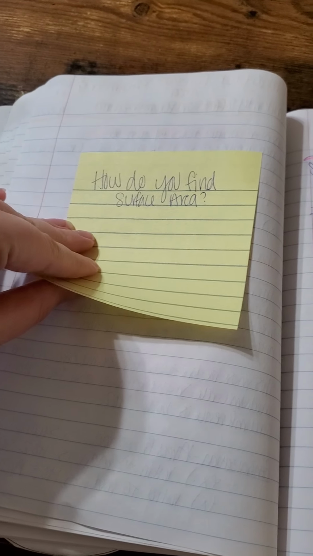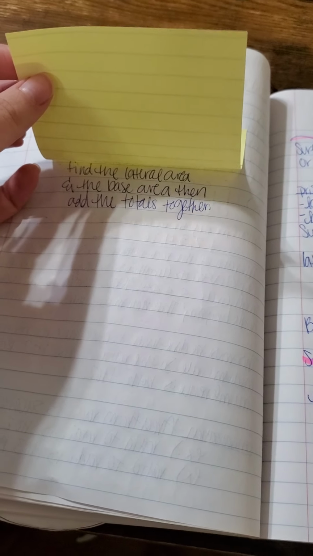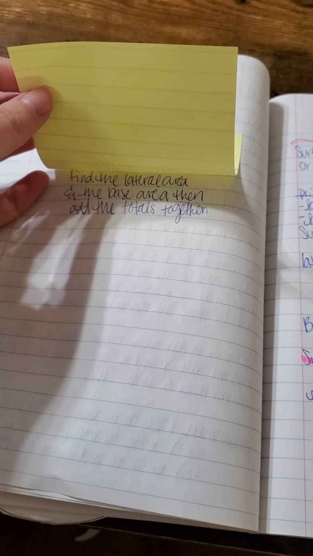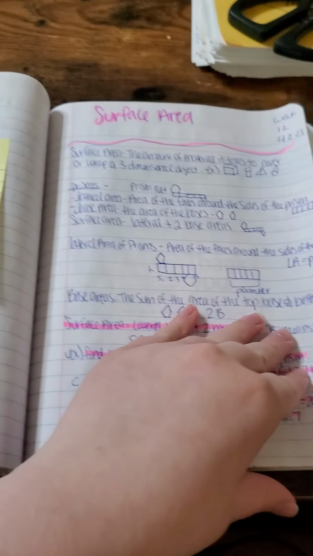And then I have this, how do you find surface area, and this is just an example of how you take the lateral area and the base area and you add the totals together.